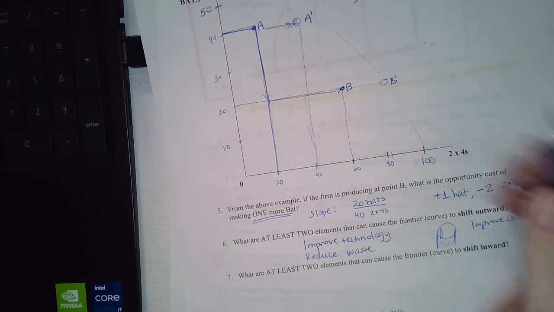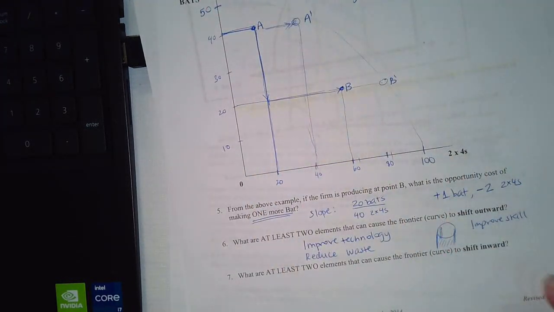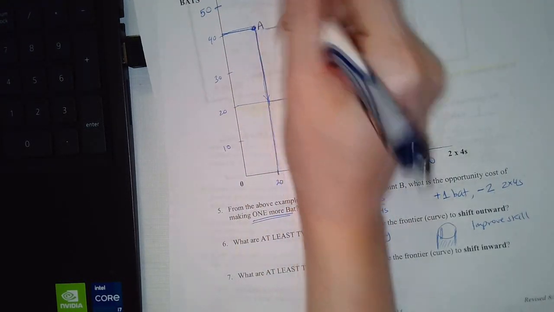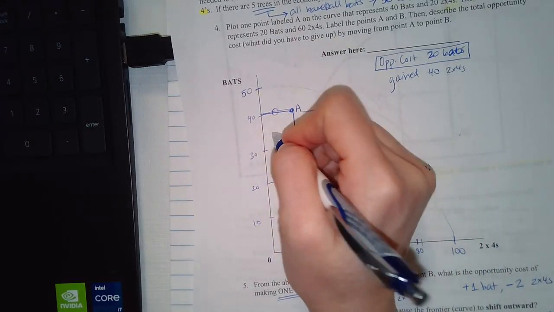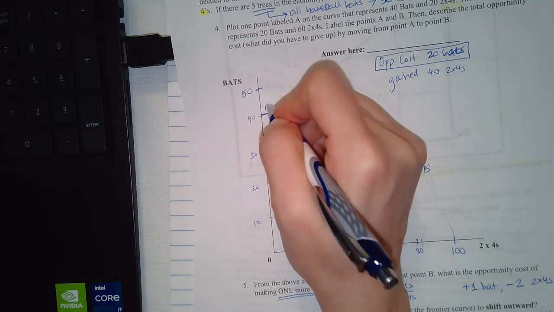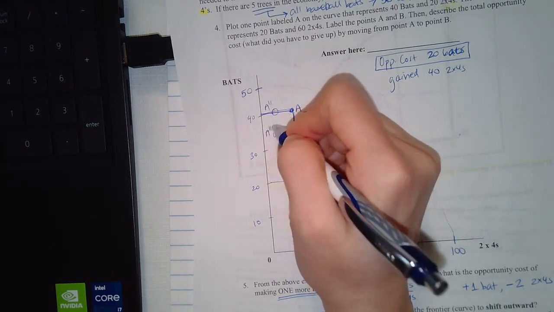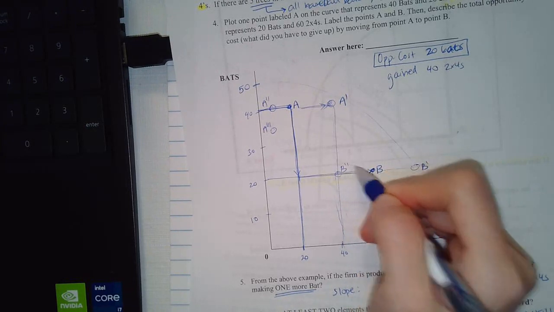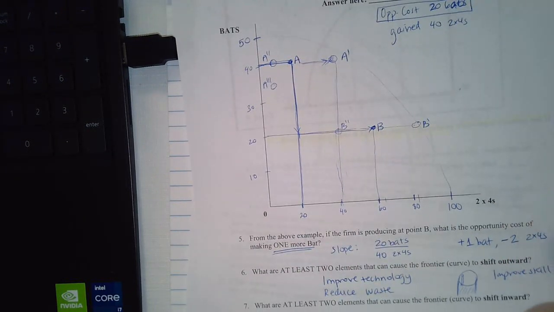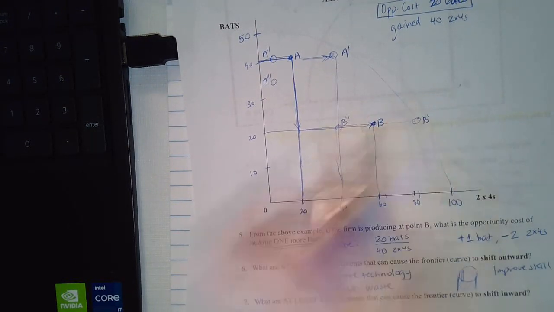To shift inward, maybe we could make fewer. We'd shift in here, so we'd have a double prime or even a triple prime, or bring B further in, so B double prime. The way we would do that is by making less of each thing.